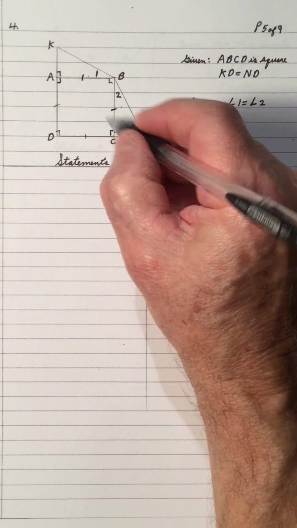Number 4. So KD is equal to KA plus AD, and ND is equal to DC plus CN, and that's the segment addition property.